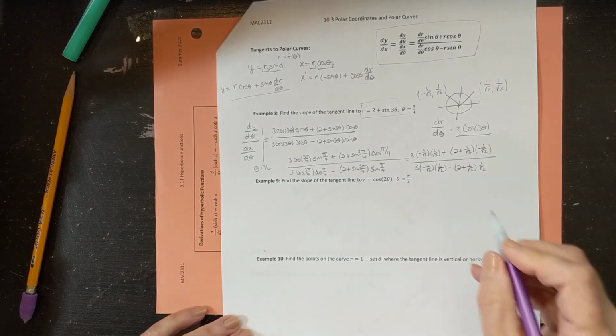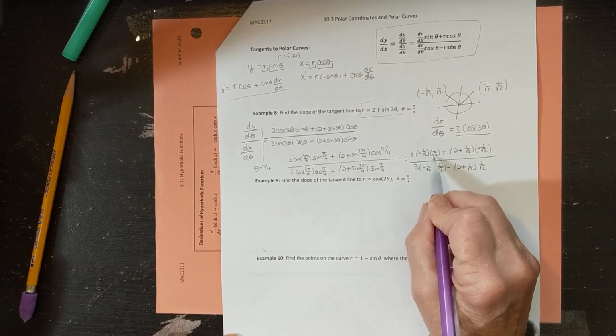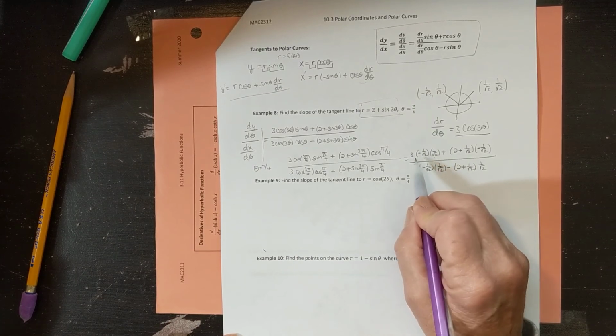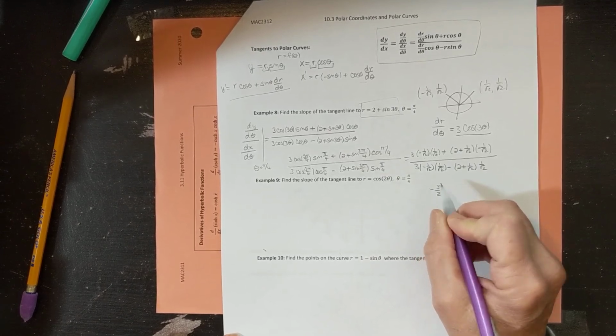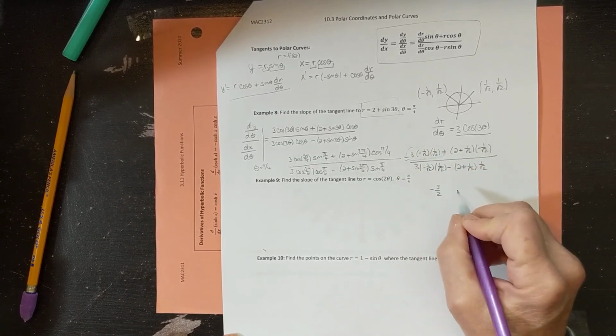All right, here we go. Square root of 2 times square root of 2 is 2, and we have 3 times all of that. So this is going to be negative 3 over 2 right here.